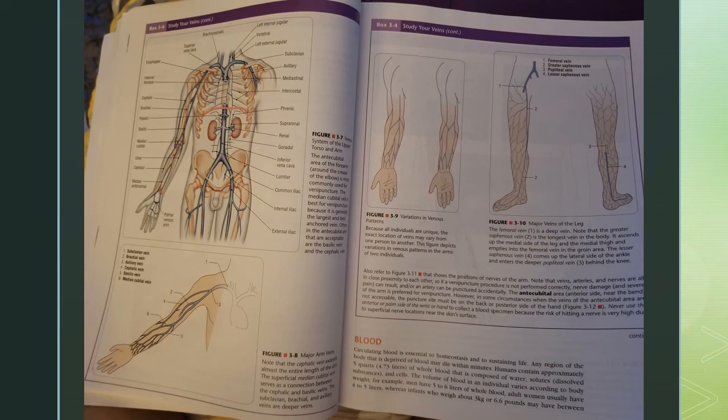Blood. Circulating blood is essential to homeostasis and to sustaining life. Any region of the body that is deprived of blood may die within minutes. Humans contain approximately 5 quarts or 4.73 liters of whole blood that is composed of water, solutes, dissolved substances, and cells. The volume of the blood in an individual varies according to the body weight.